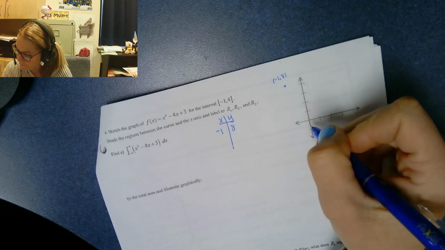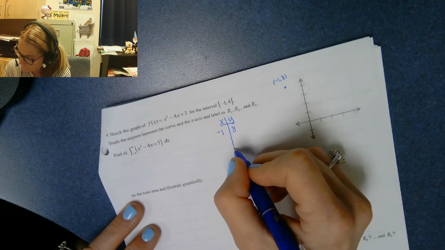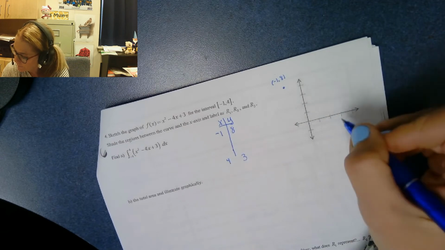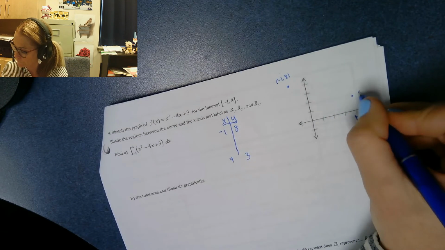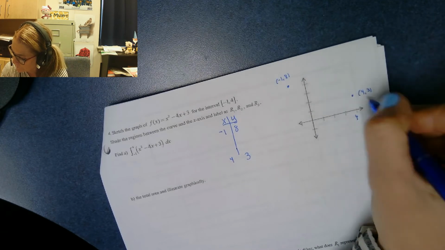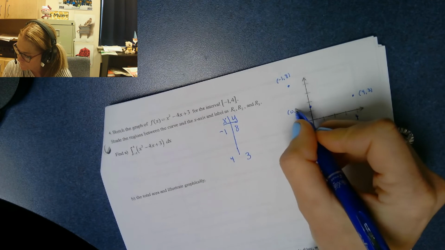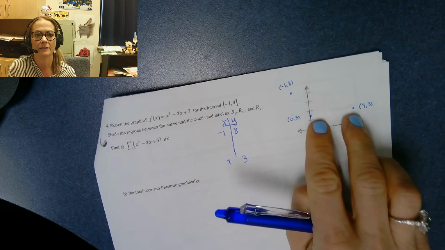Okay, let's go ahead and look at 4, 16 minus 16, and then 3. So at 4 will be at 3. Looks like we have a y-intercept at 3, so there also. So vertex will be between those two since they're on the same level. Vertex will be at 2.